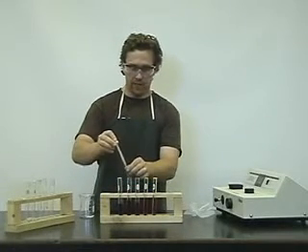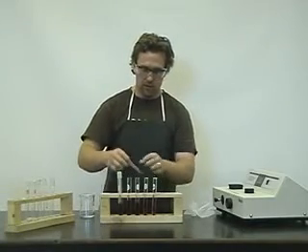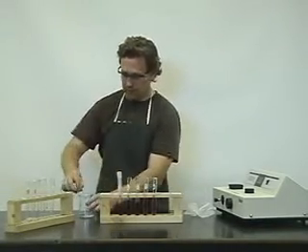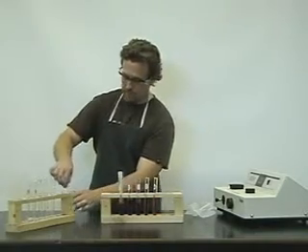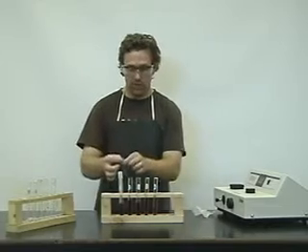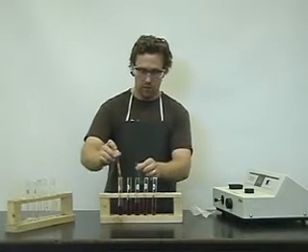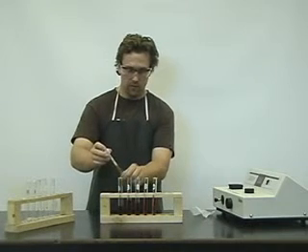What we'll do is we'll take a little bit, rinse it, dump it into a waste container, making sure we wipe. Then I'd like to fill it up about 3/4 full.